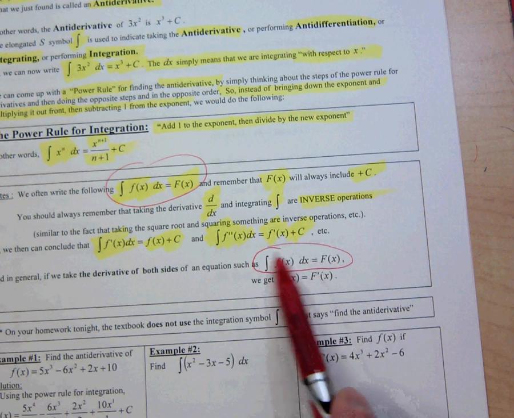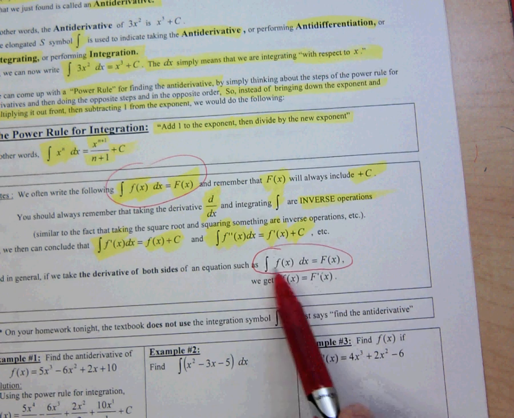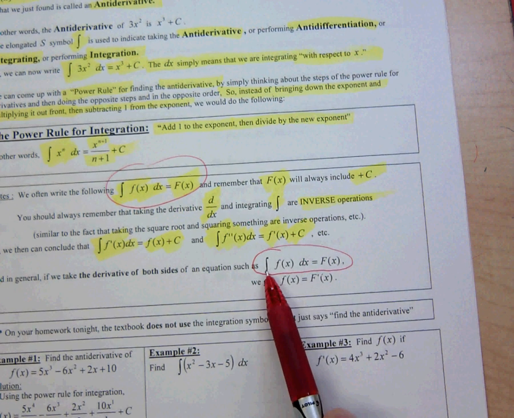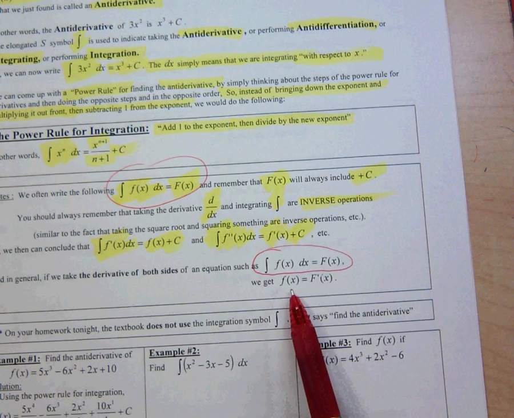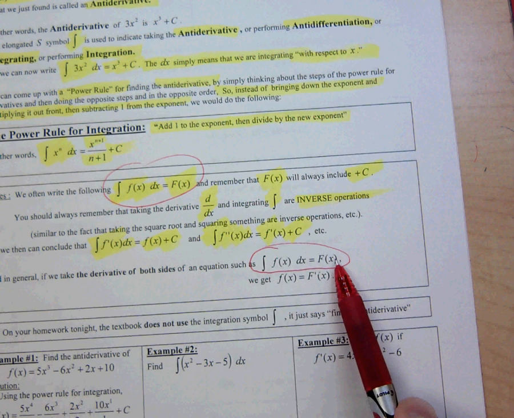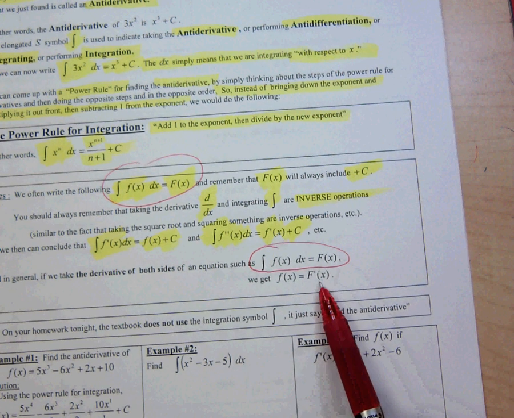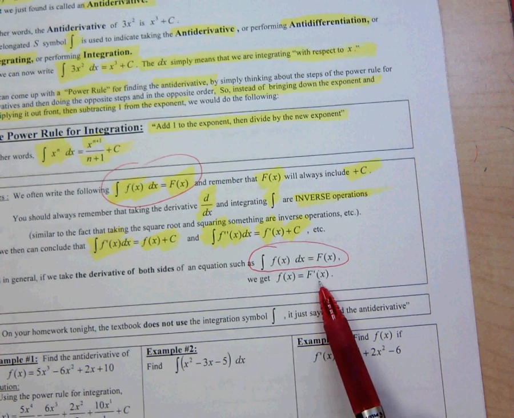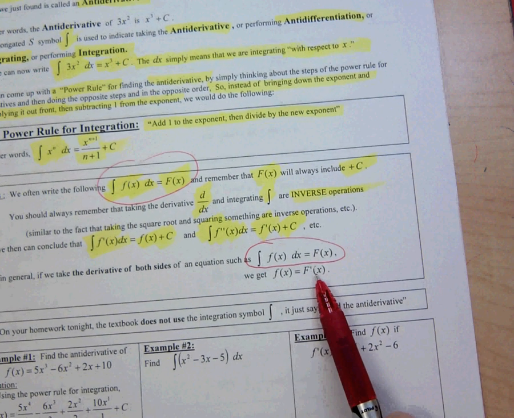What happens? It cancels out the what? Integral, and you're left with what? Little f. What happens when you differentiate big F? You get what? Big F prime. With me, Christine? Does that make sense?